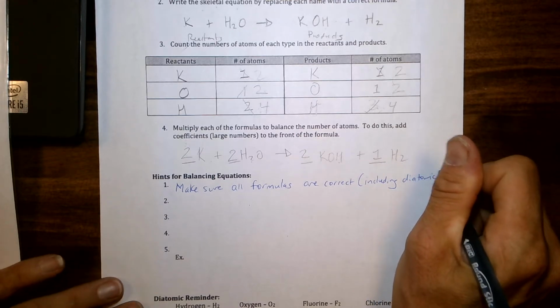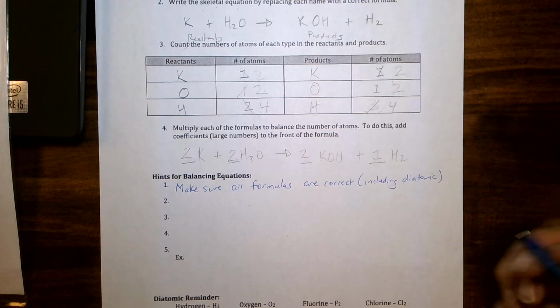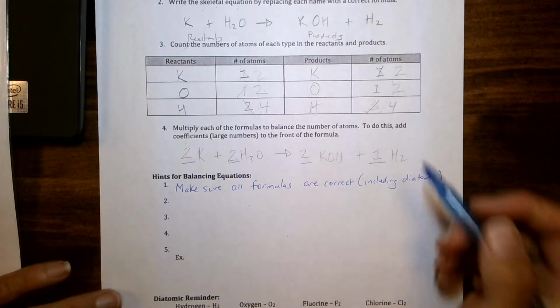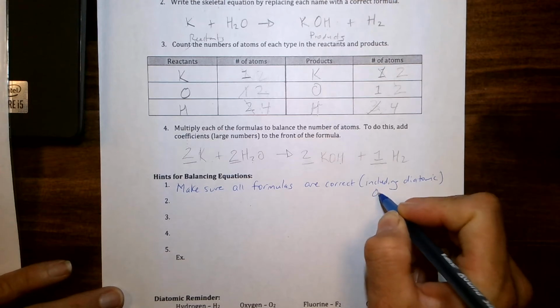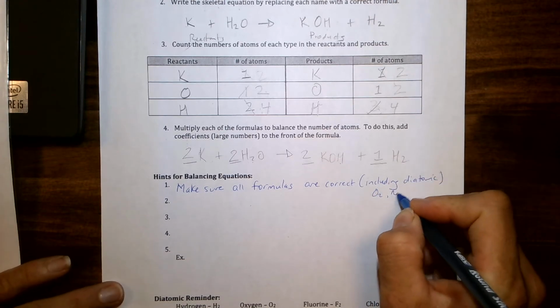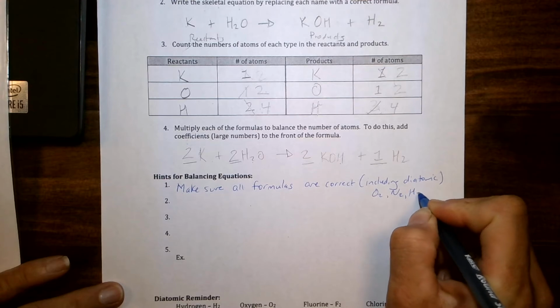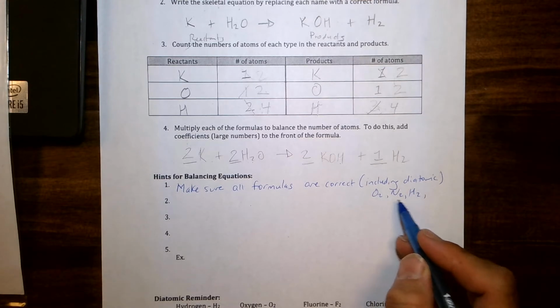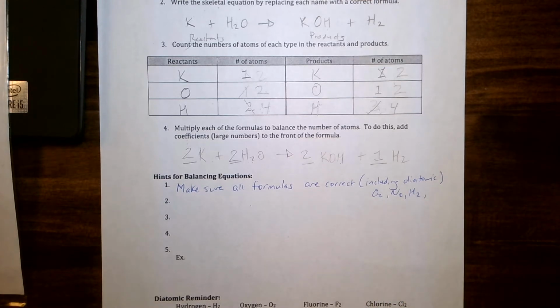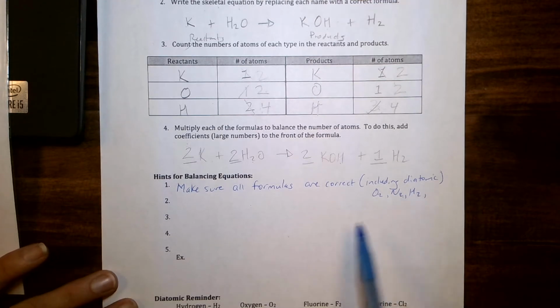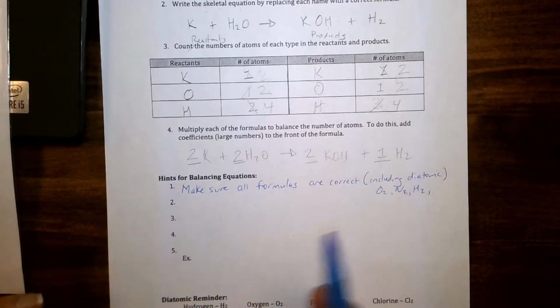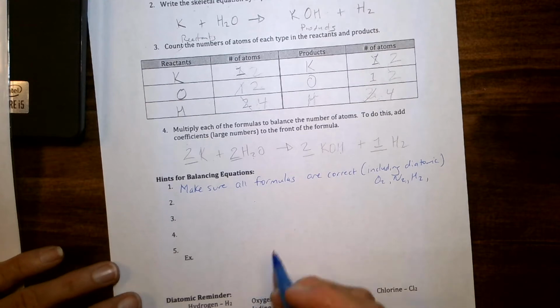Diatomic, the 7-Up rule. Those gases, they're always in pairs, right? So your oxygen would always be O2. Nitrogen gas, N2. Hydrogen gas, H2, right? They're always found in pairs, okay? So in making sure those are correct, those are going to have a big effect on whether or not you're going to be able to balance your equation after you've written it out.